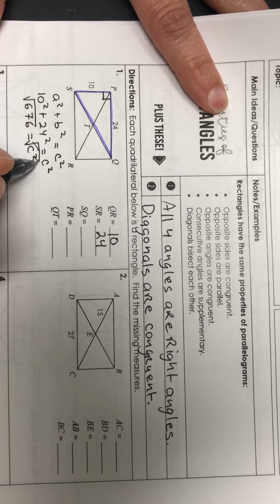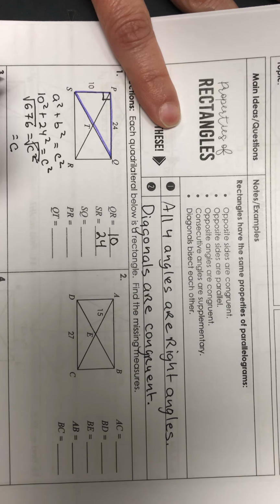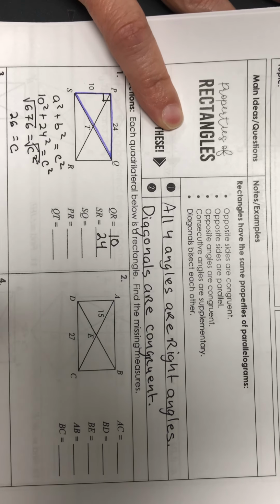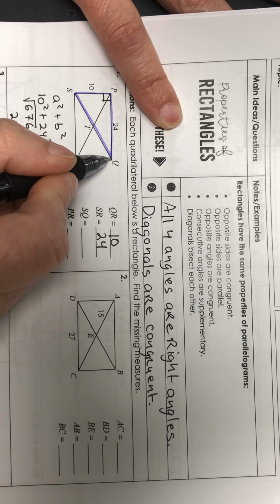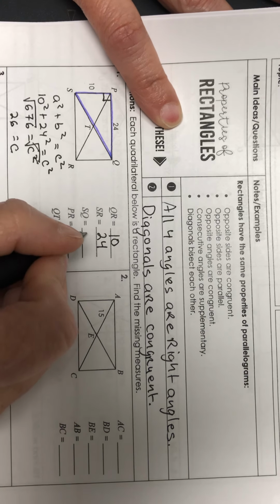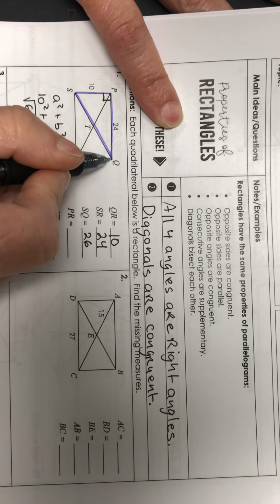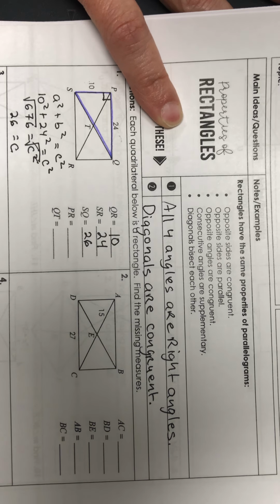Square root cancels out the square, so we get the c. Square root of 676 is 26. So that means that SQ, the hypotenuse of this right triangle, is 26. This diagonal has to be longer than either one of the sides of our rectangle.